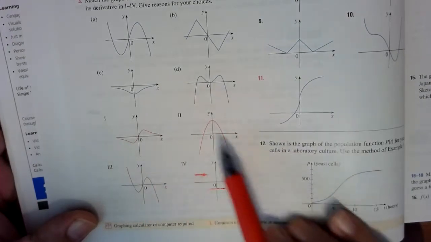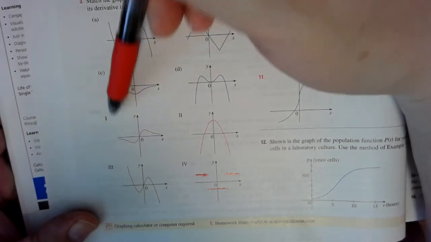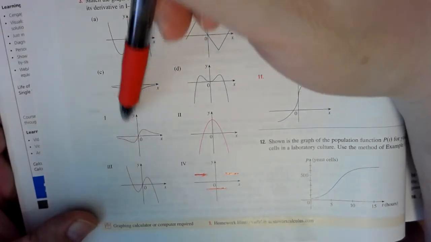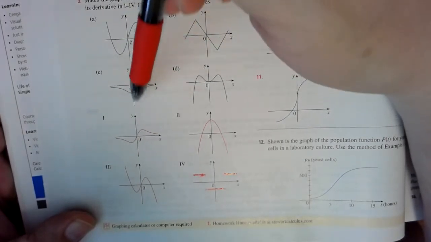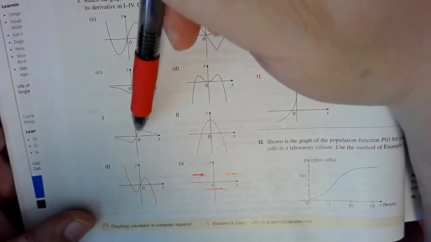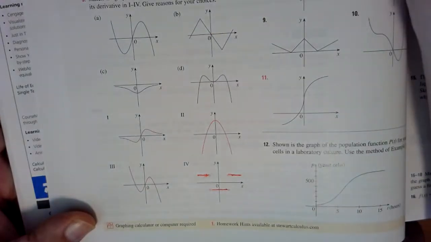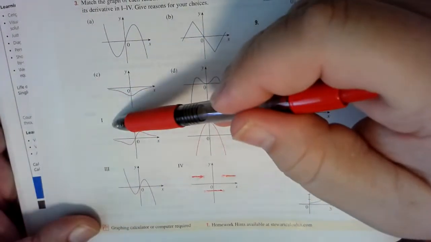Do you see that relationship here? That was negative close to 0, you get some maximum negative point, then you go to 0 at 0, then some maximum positive point, and then you go to 0 again. Good. So it looks like graph C has derivative function 1.